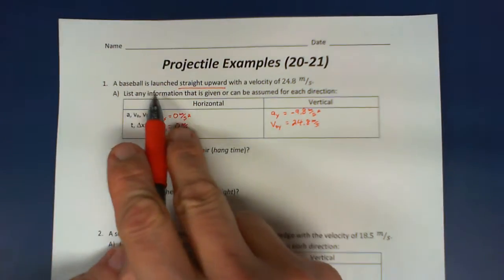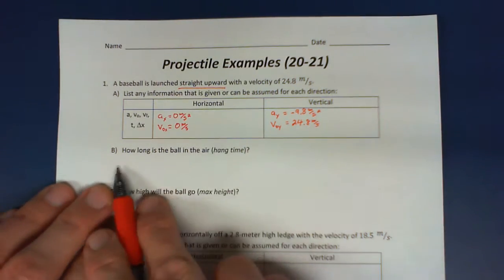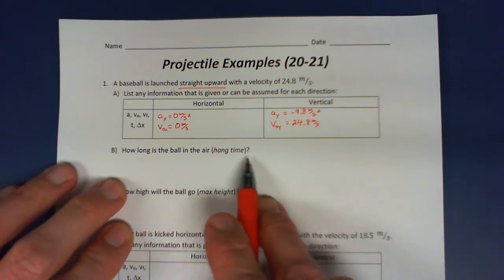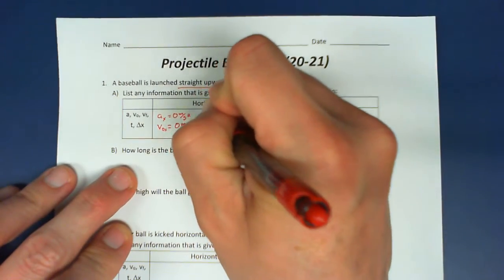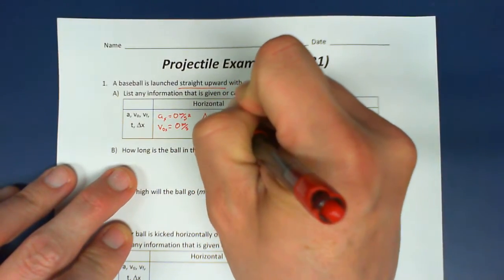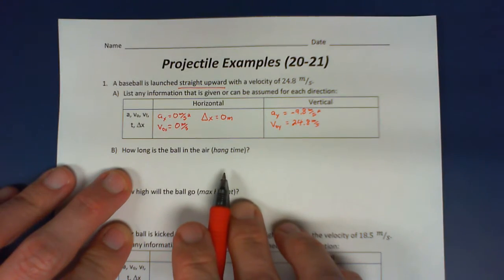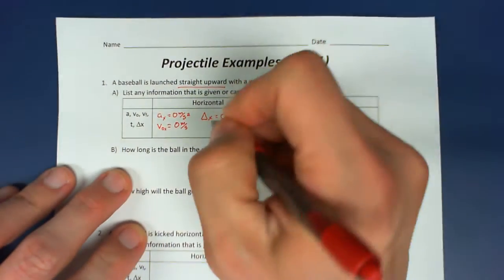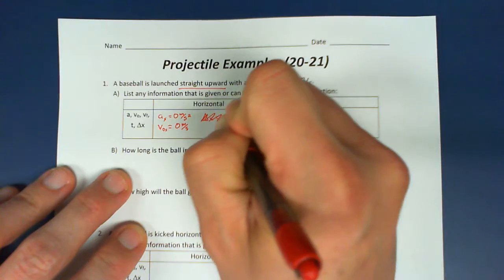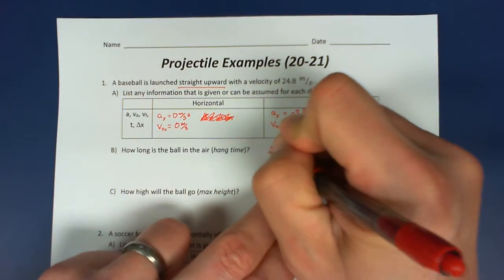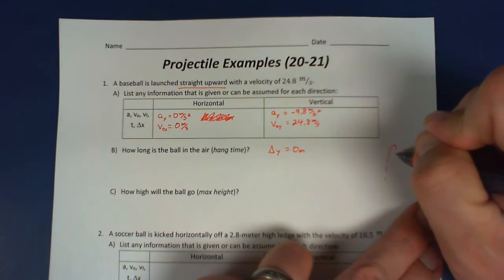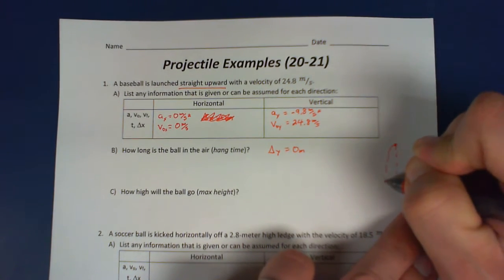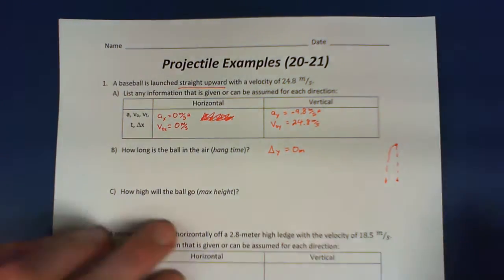Okay, so it says it's launched straight upward. Let's see, how long does it take while it's in the air, the hang time? So it goes up and comes back down, which means its displacement is going to be equal to 0 meters by the time it comes back down. First off, that's actually the y direction. The displacement in the y direction is 0 meters because it goes up and comes back down. So it starts and ends at the same height, so the total displacement in the y direction is 0.